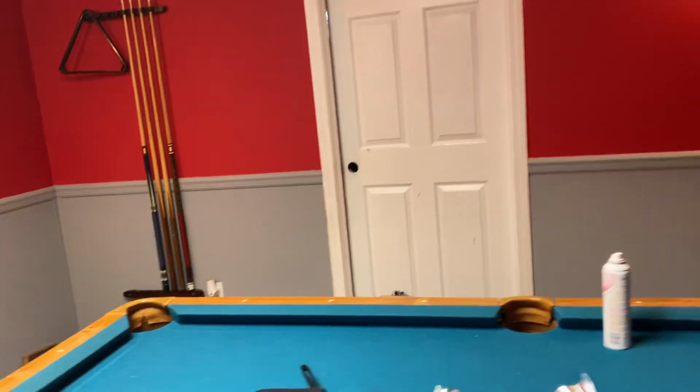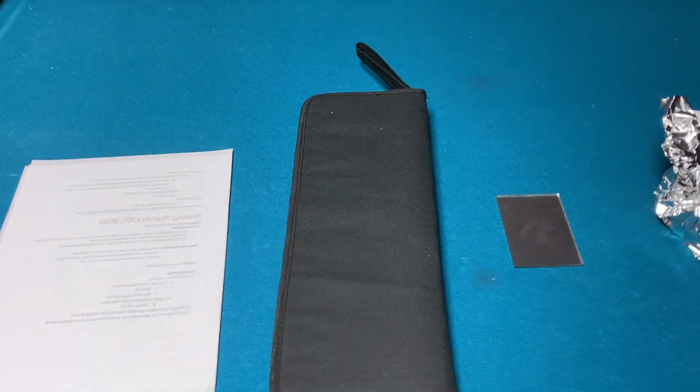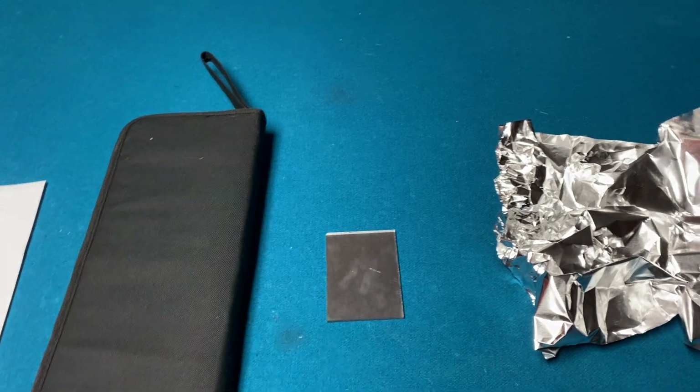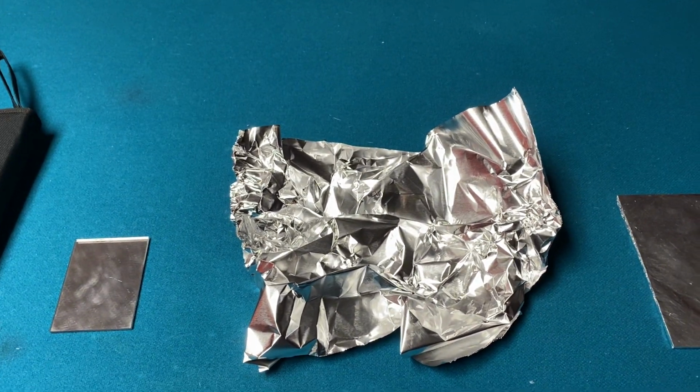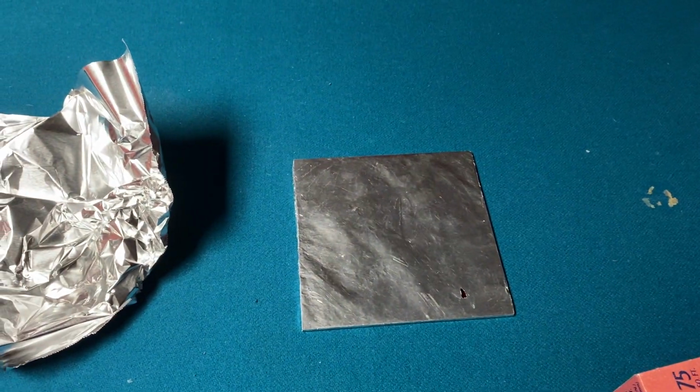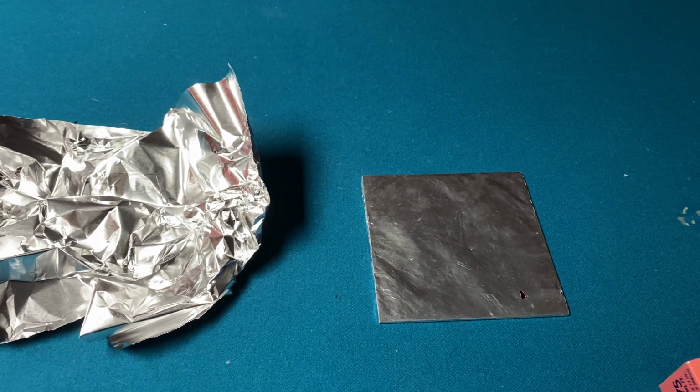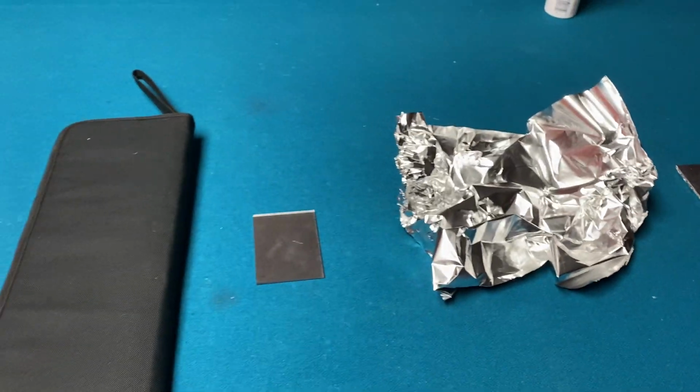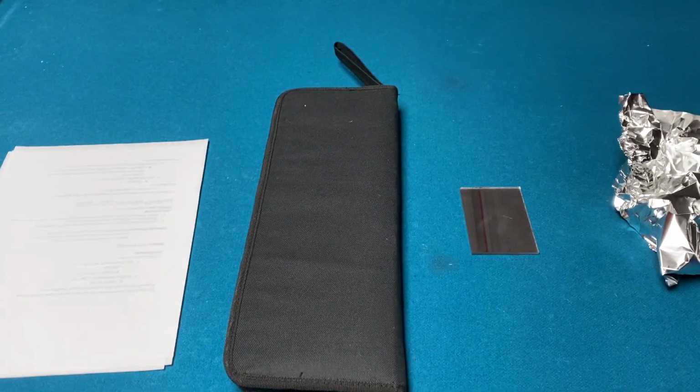All right, so for today's lesson, we're looking at reflection and how light reflects off of different materials. So we have some different materials here. We have white paper, we have something black, I have a mirror, I have crumpled up foil, and I have some smooth foil. We're going to turn off the lights and we're going to put a flashlight on each of these, and we're going to see what happens to the light.